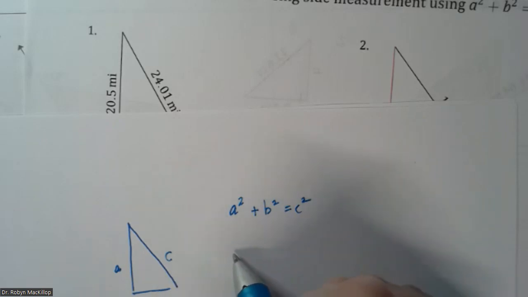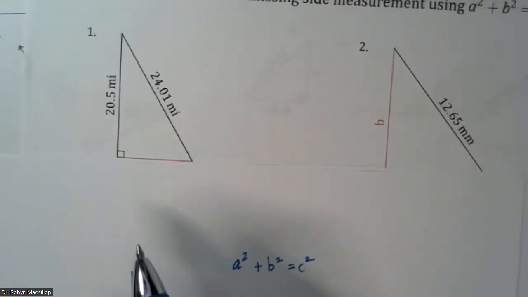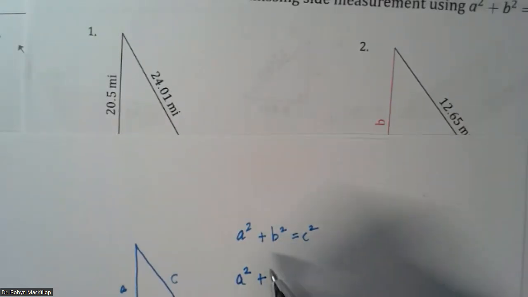We don't have A, we are looking for A. Plus B squared, B was 20.5, and that's going to be squared because that's part of the formula.